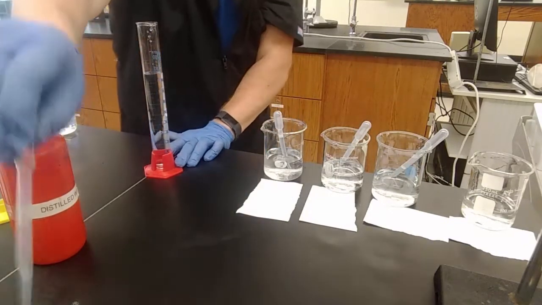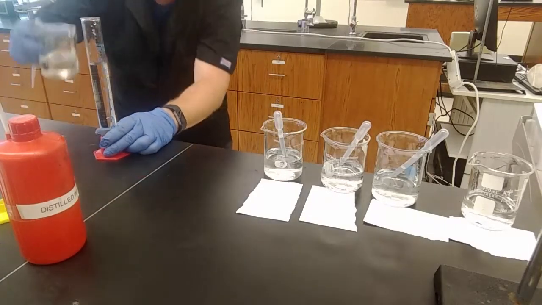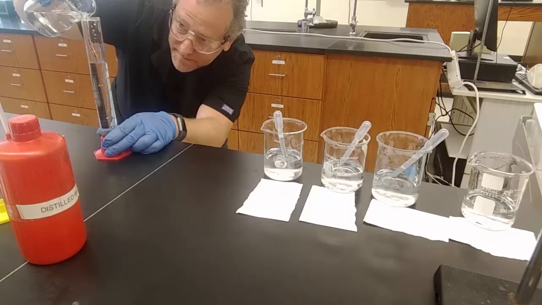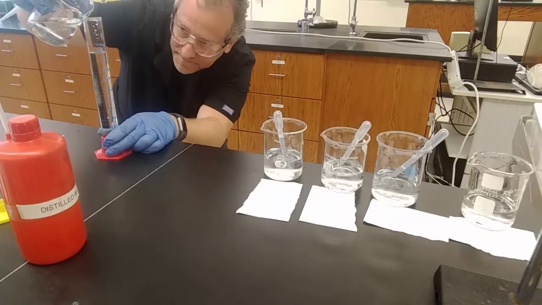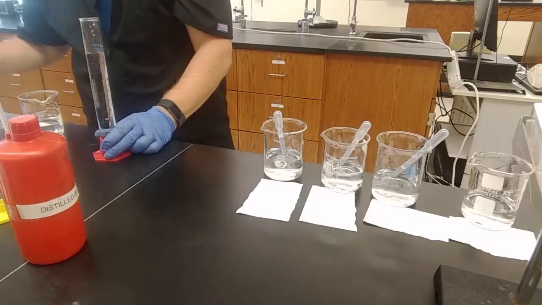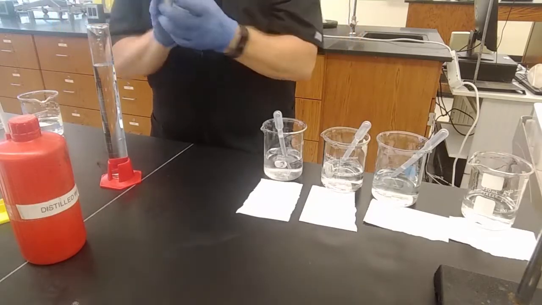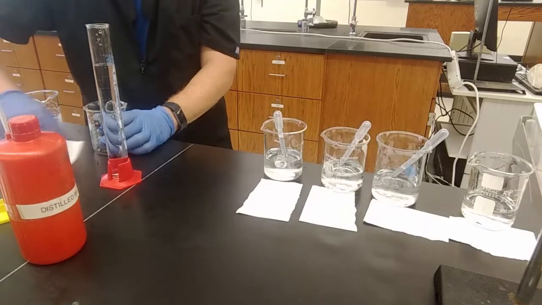Good. And 10 milliliters of the 14. I'll just pour, at least at the beginning. Perfect. Into our next beaker, which is labeled 13.